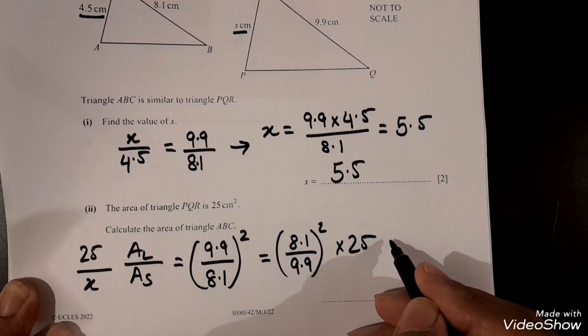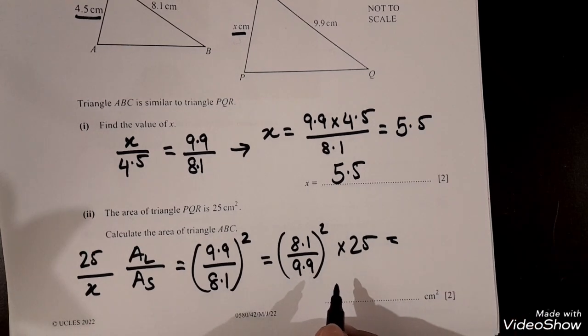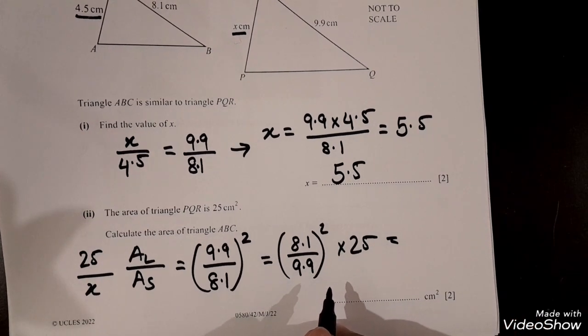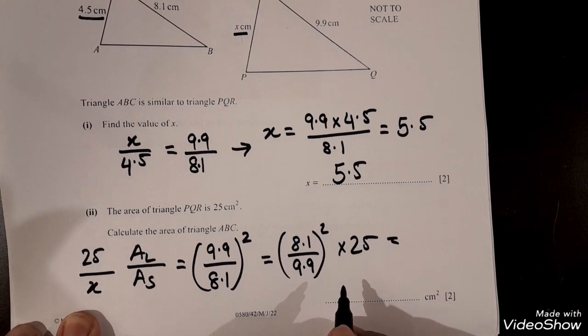Using the calculator, 8.1 divided by 9.9 square multiplied by 25 will be 16.75.